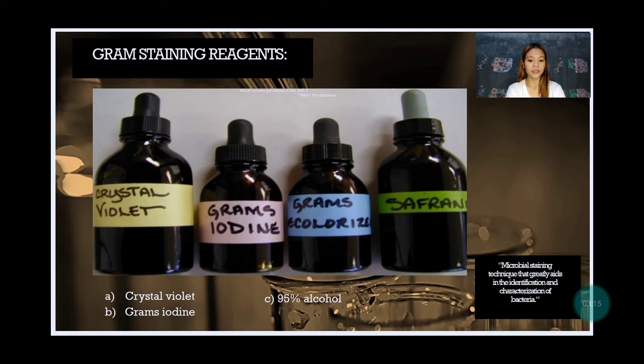The third one is 95% ethyl alcohol, a reagent used in qualitative procedures to differentiate Gram-negative and Gram-positive organisms. And lastly is safranin, a biological stain used as a counterstain in some staining protocols, coloring cell nuclei red. It can also be used for the detection of cartilage, mucin, and mast cell granules.